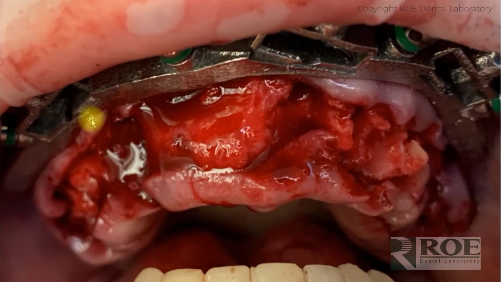It's a little irritating for the patient. The healing will be a little slower because of it. But I'm sure the philosophy here is maintaining the blood supply to the bone by not doing a full reflection.